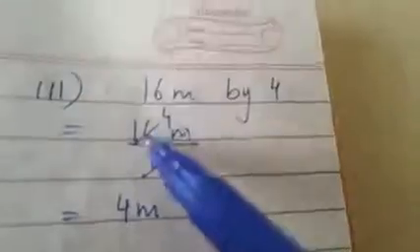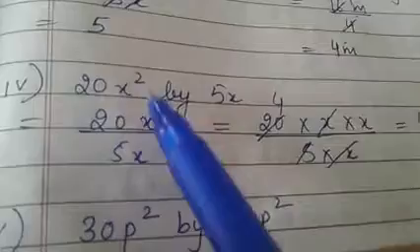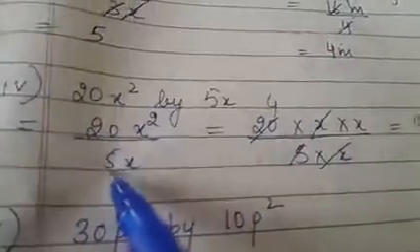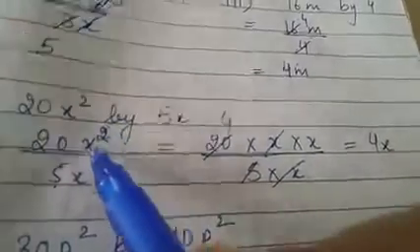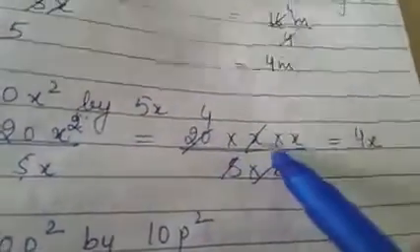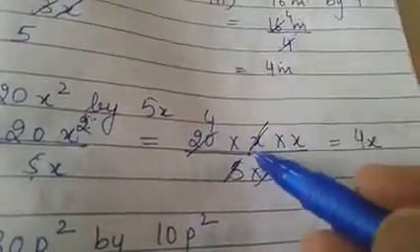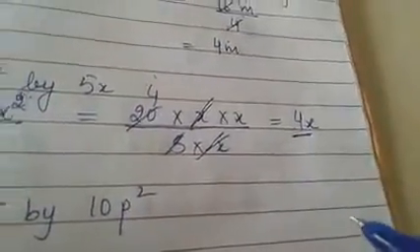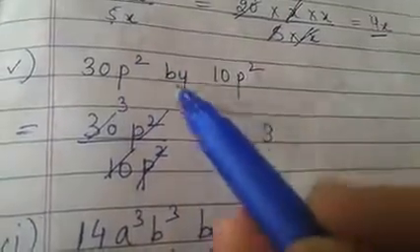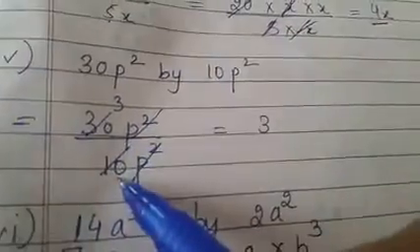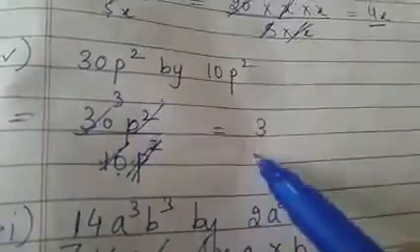Third one you can see 16m divided by 4, 4 4s are 16, so 4m. 20x square by 5x, 20x square upon 5x. x square I can write as x multiplied by x because 2 x's are there, so x into x and 5x. 5 4s are 20, so 4 into x, 4x. Okay. So fifth one you can see 30p square upon, upon means we are dividing, so I have written like this 10p square. p square gets cancelled, 10 threes are 30, so 3 is the final answer.